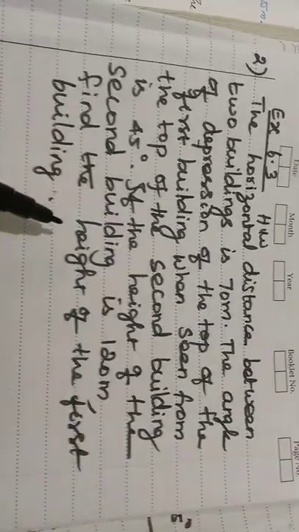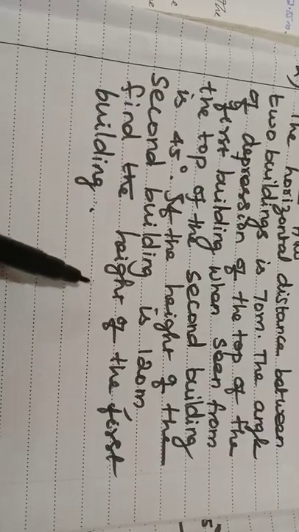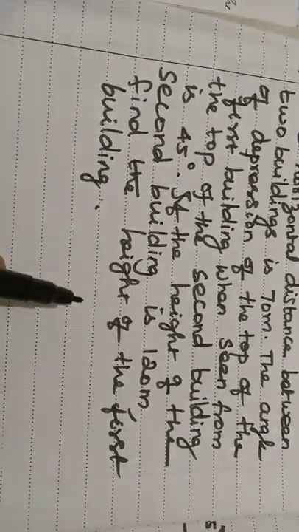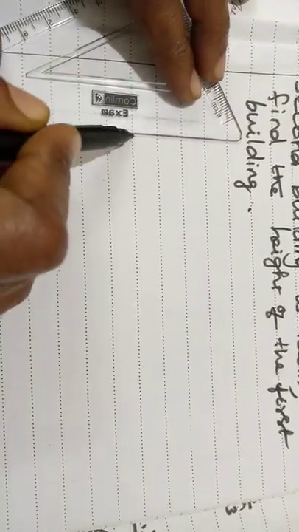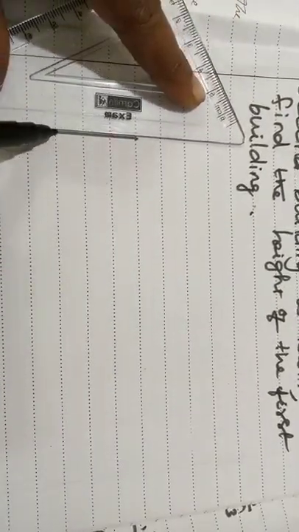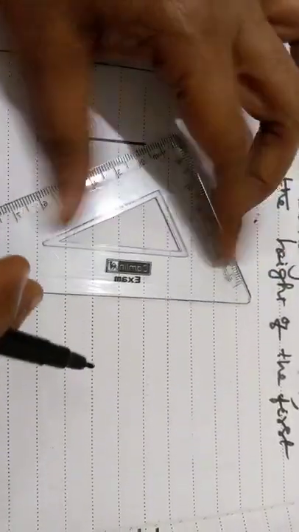Listen, I am giving the diagram. So here two buildings are mentioned. Let's draw the two buildings. Take the first building here, name it, and draw the second building here.